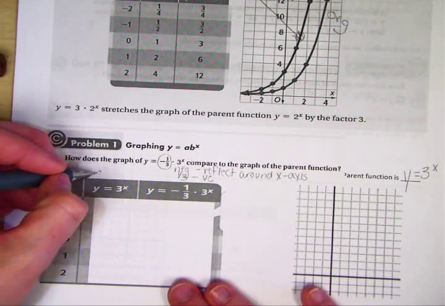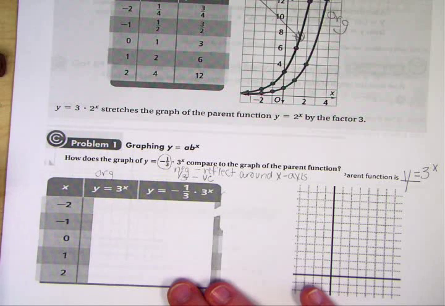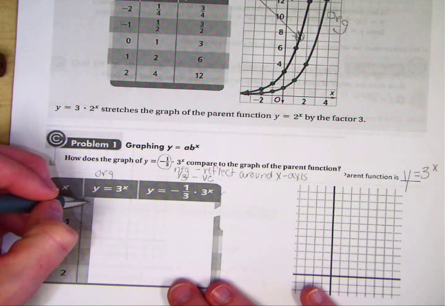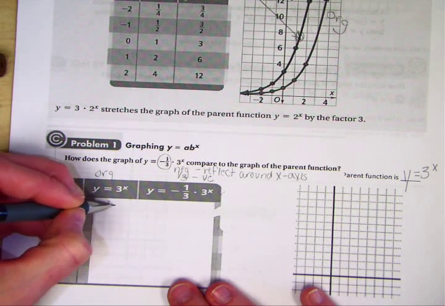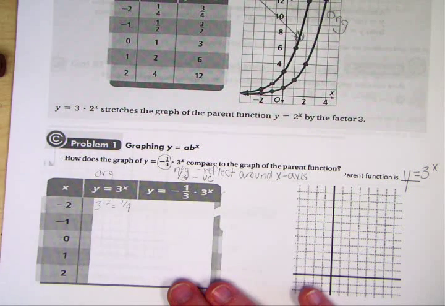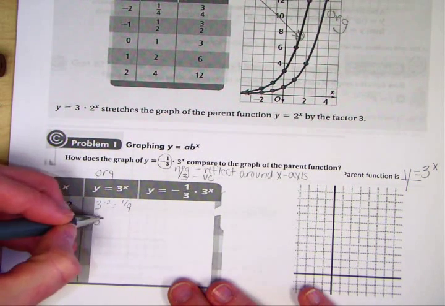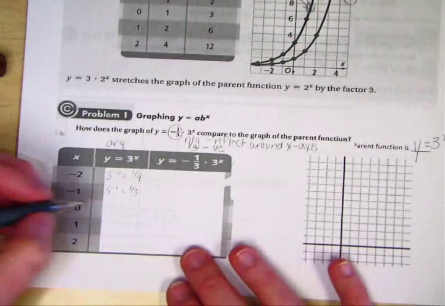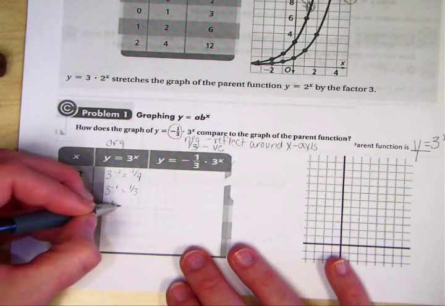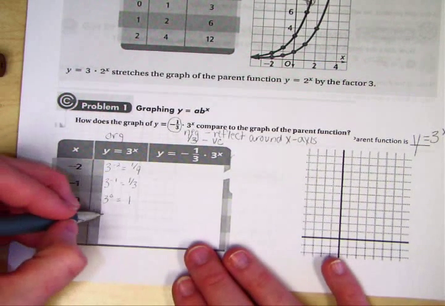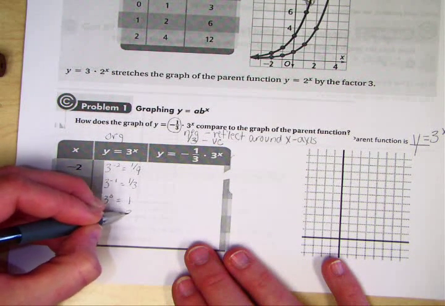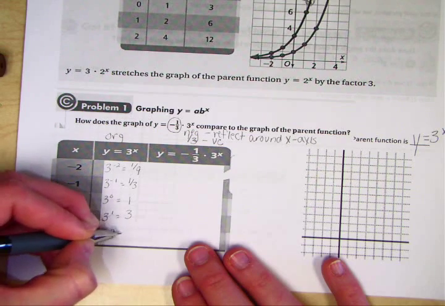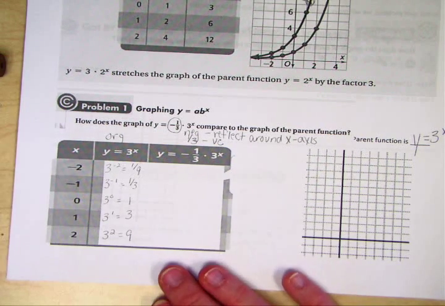Let's talk about the original, or the parent, first. Plug in negative 2. You get 3 to the negative 2 power, which you should know by now is 1/9. Plug in negative 1. You get 3 to the negative 1 power, which is 1/3. Plug in 0. You get 3 to the 0 is 1. Plug in 1. 3 to the first is 3. Plug in 2. 3 squared is 9.